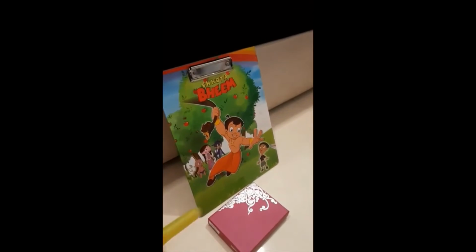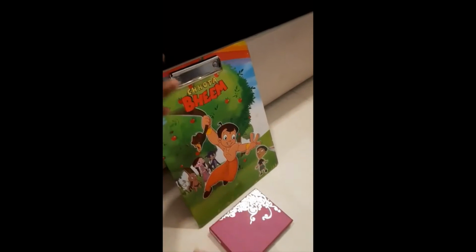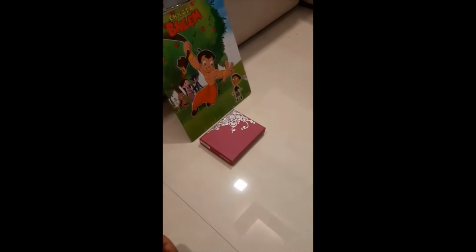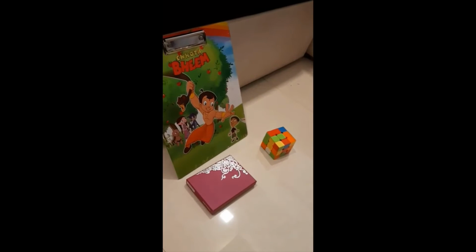I'll show you another example. See, this is a cylindrical shape, and if I leave this, it rolls. See? And this is a cube. It has a flat surface. When I leave this, it slides. Can you see the difference?